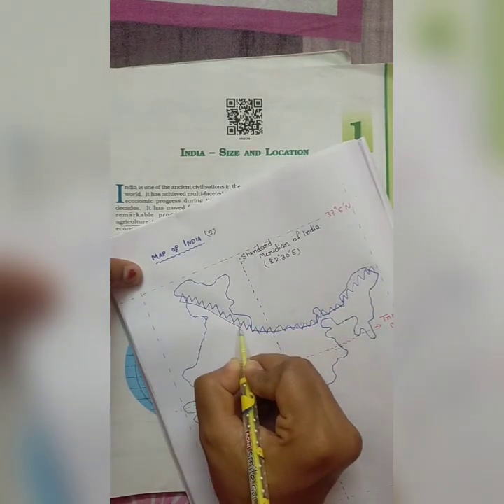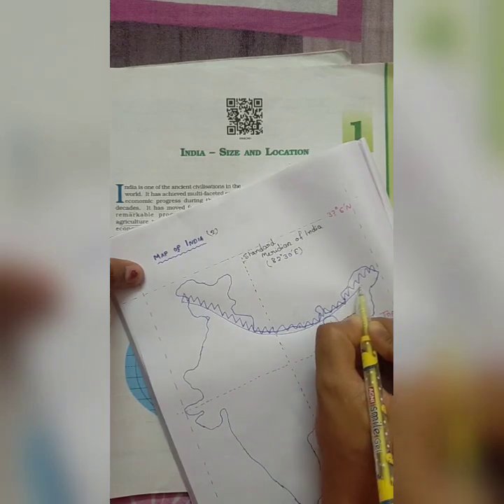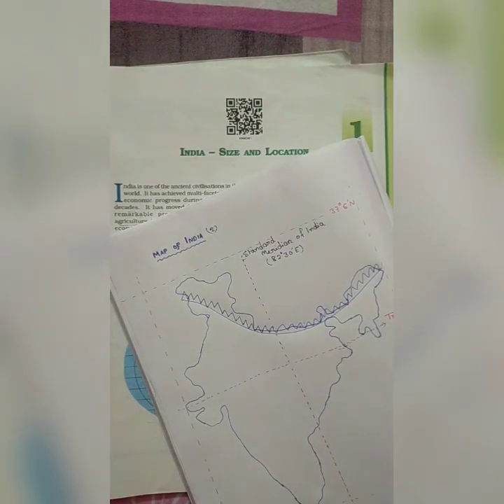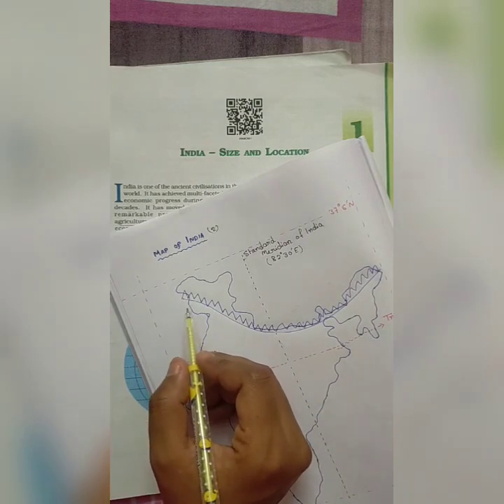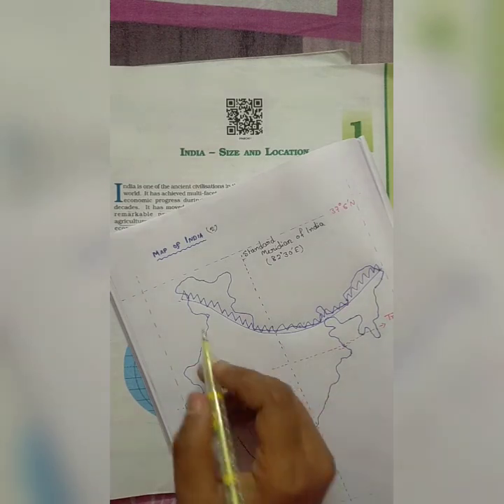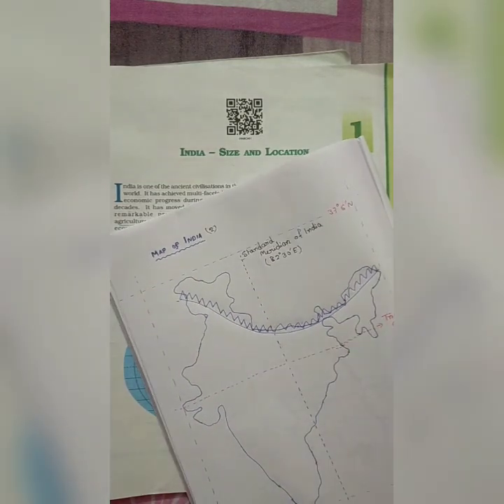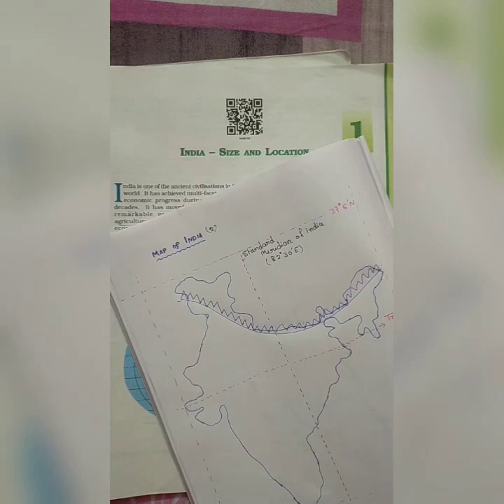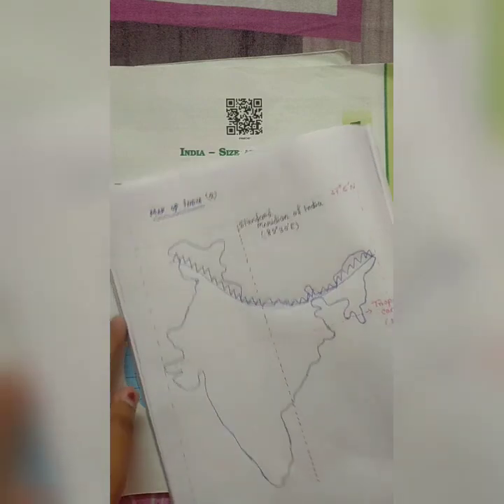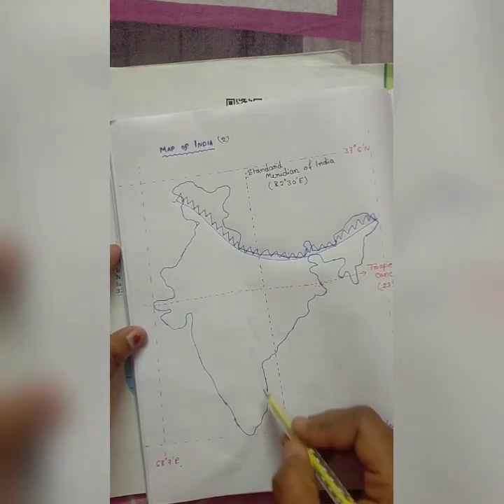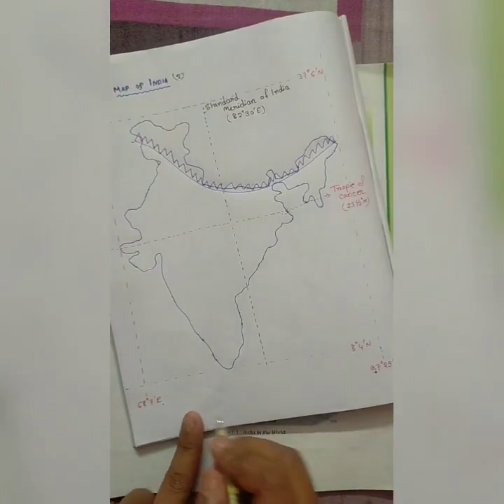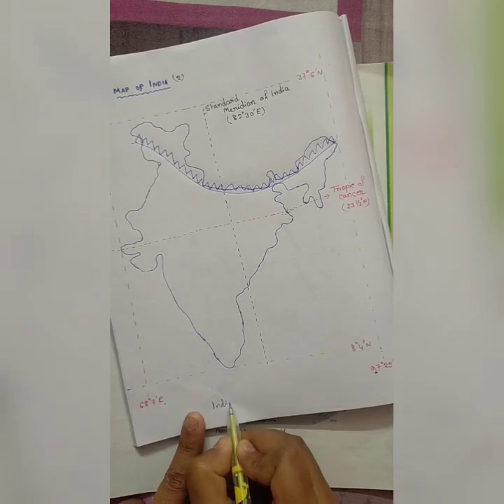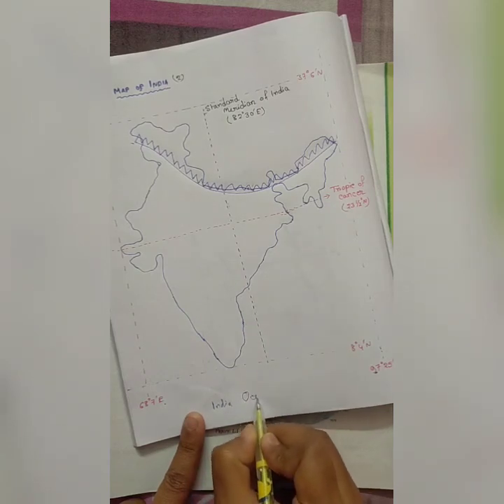The name of these young fold mountains is Himalaya. So Himalayan, this young fold mountain, lies in the northwest, north and northeast. South of the mainland, this is the south of the mainland, extends towards the Indian Ocean. Here the name of this ocean is Indian Ocean.